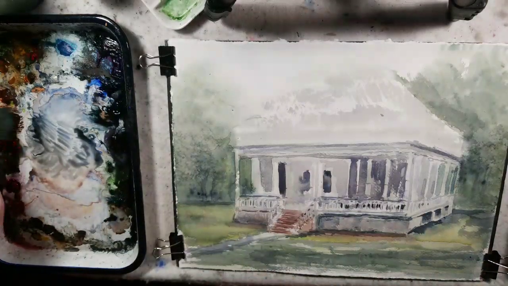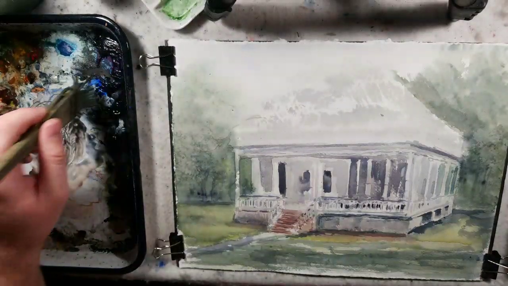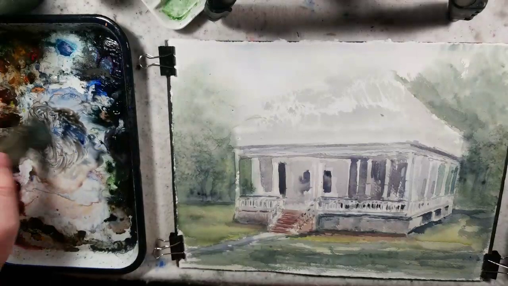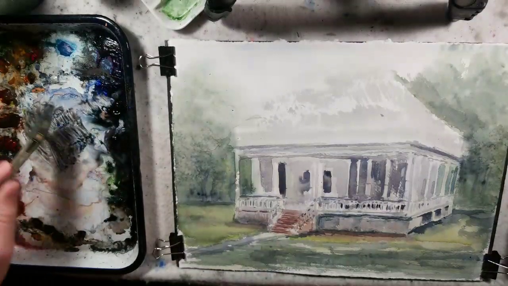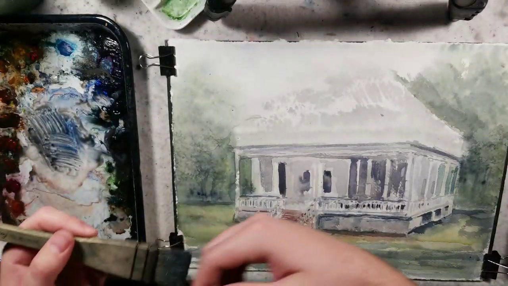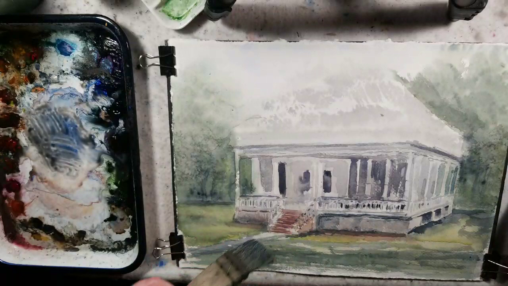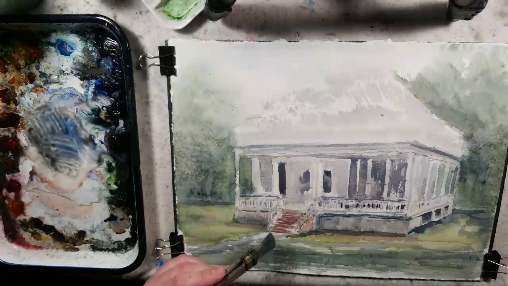Okay, so I'm mixing my dark, so burnt umber, ultramarine. Okay. You can shape the hake brush with your fingers and whatnot, just be careful.